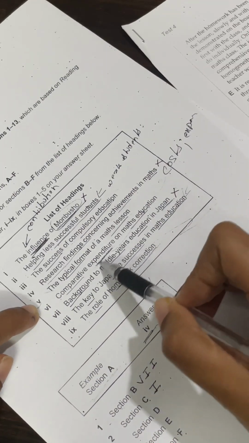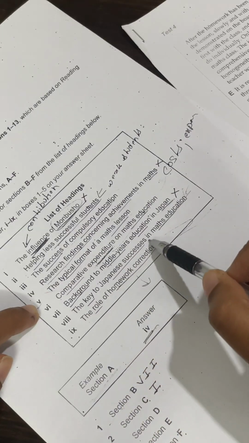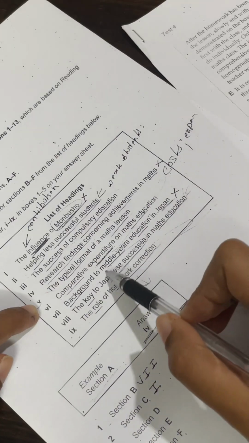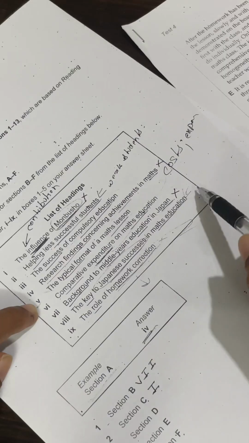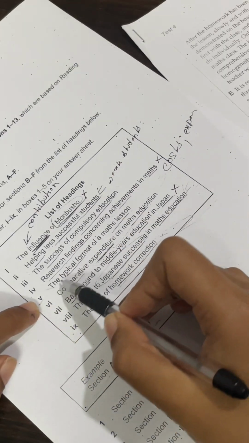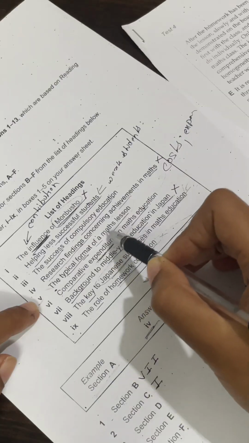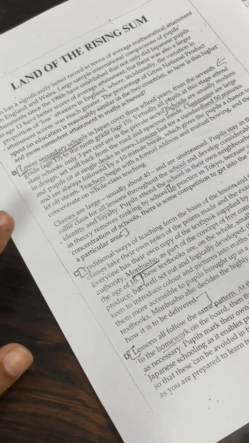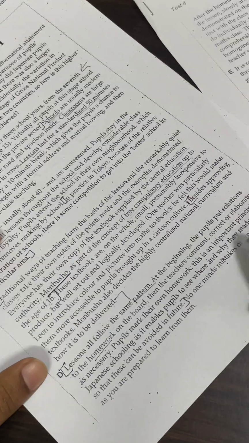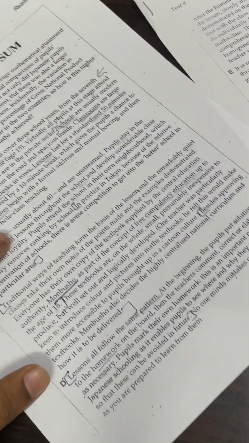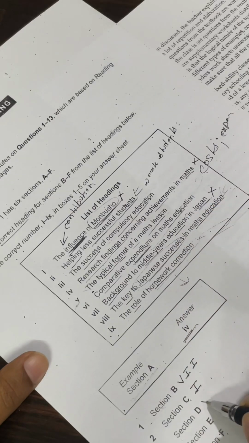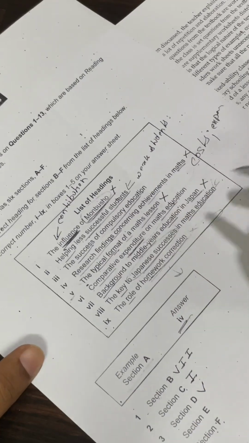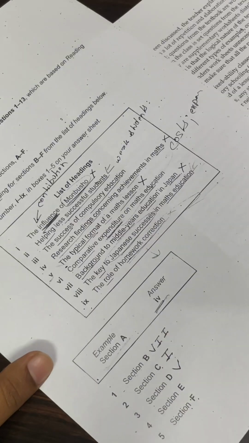They have not mentioned any expenditure. They have not talked about the Japanese successes in math education. Not at all. This is not the option. So the correct option here is the typical format of a math lesson. They have given a description of that in these middle sentences. So you can look for that. So I'm going to write here V. Now eliminate this option. Section E.